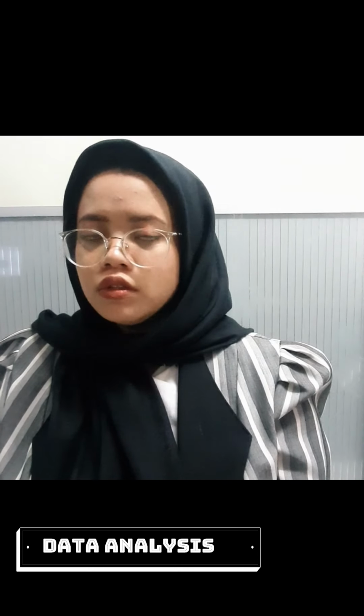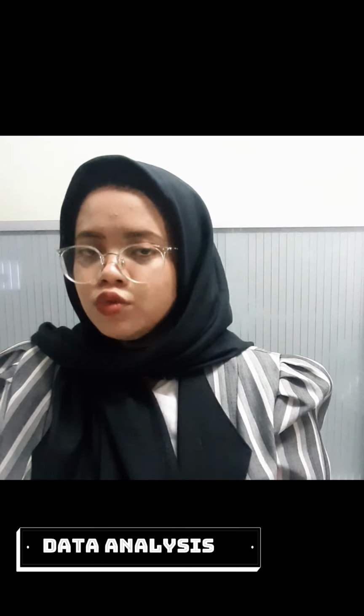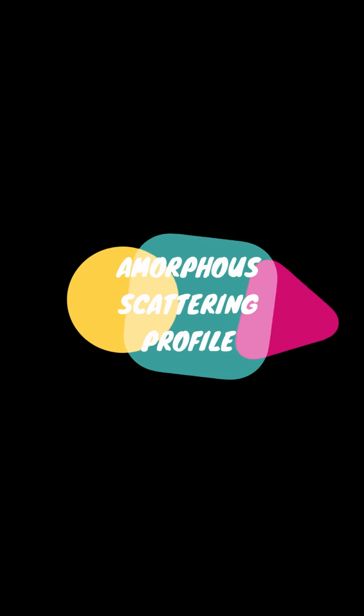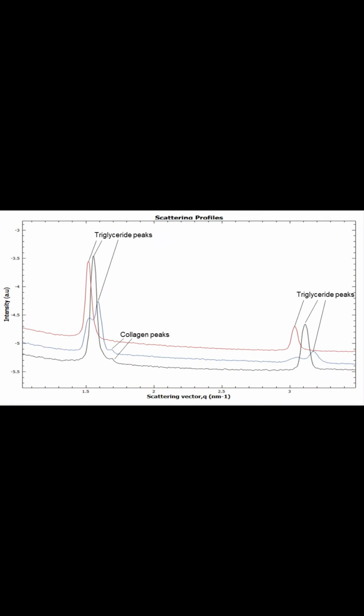Profile scattering vector Q analysis between two triglyceride peaks, which is at Q equals 1.5 and 3 per nanometer. Shown in the figures, we can see that there are differences and shifting of triglyceride and collagen peaks. However, only sample A and B show the collagen peaks, while sample C only shows triglyceride peaks.